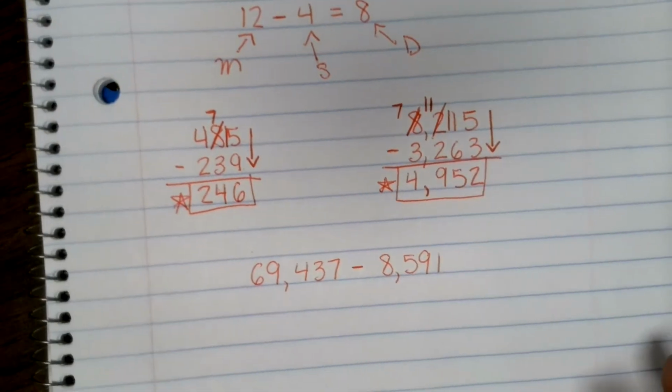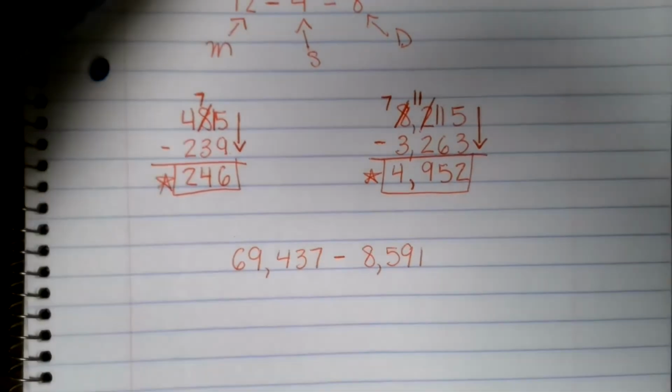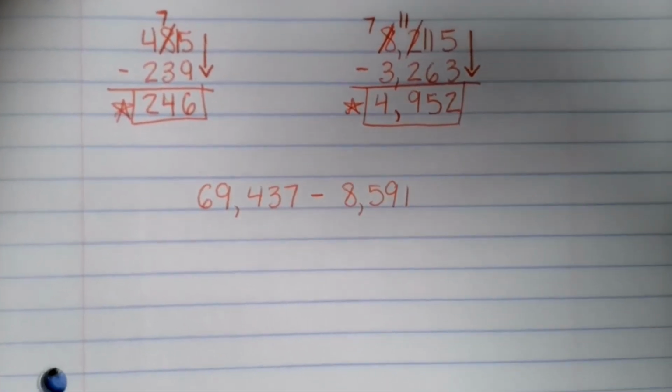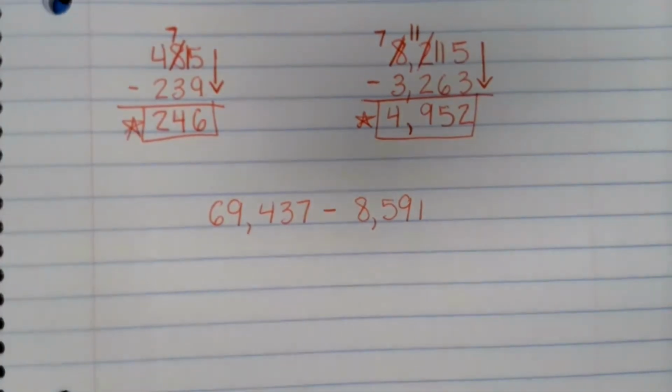Okay, let's go ahead and stack up this problem. So how are we going to do that?